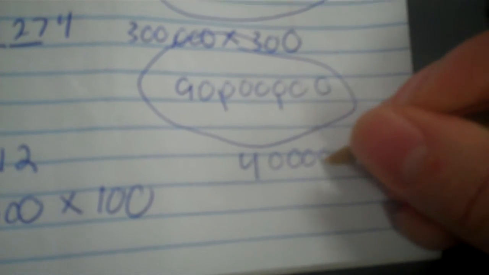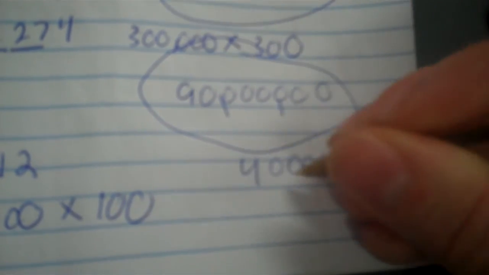We have 90 million. Okay, 405,607 times 112. Okay, the 4 stays a 4. Everything after it is dropped to 0, 100. 4 times 1 is 4. We're going to add 1, 2, 3, 4, 5, 6, 7 zeros. 40 million.